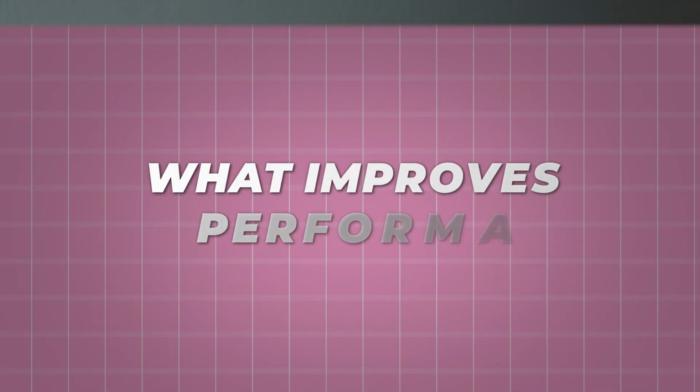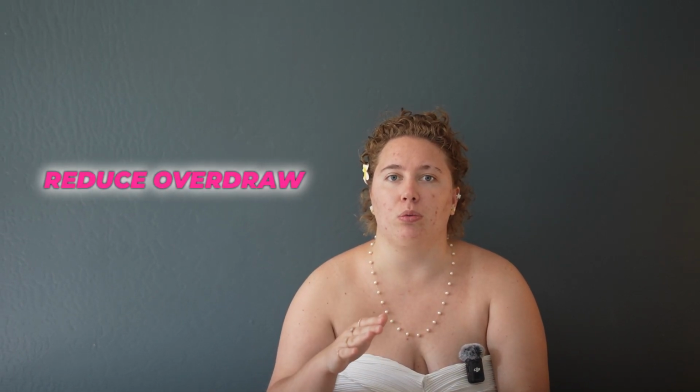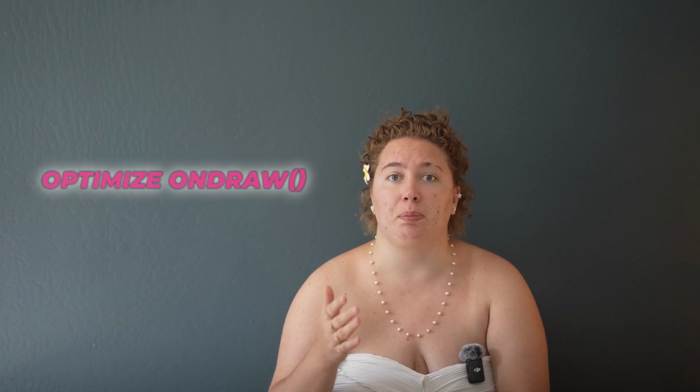What improves performance? Use flatter layouts with ConstraintLayout instead of deeply nested view groups. Minimize requestLayout and prefer invalidate when only visual changes are needed. Reduce overdraw, remove backgrounds that are fully covered. Optimize onDraw: reuse objects, Paint, Path, and move heavy logic elsewhere.